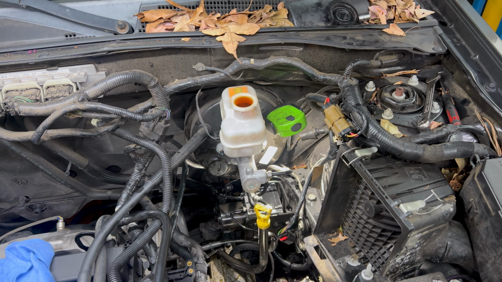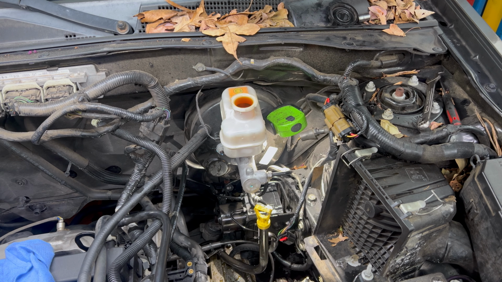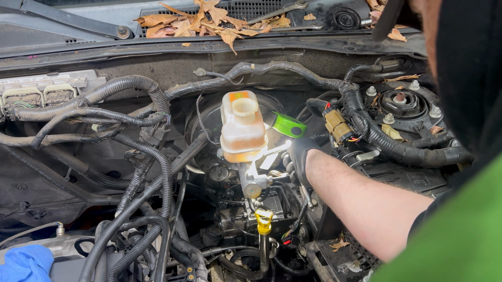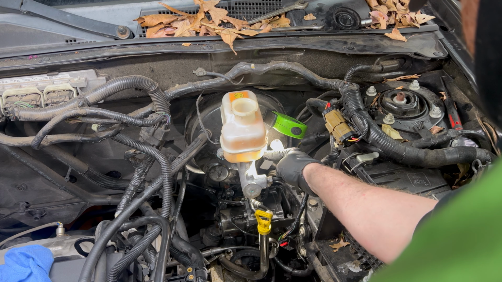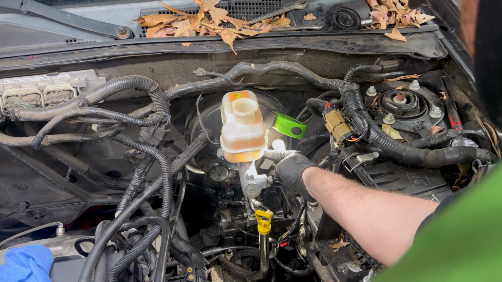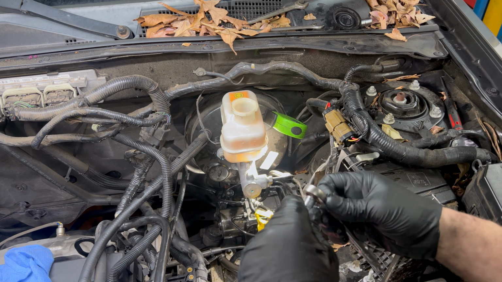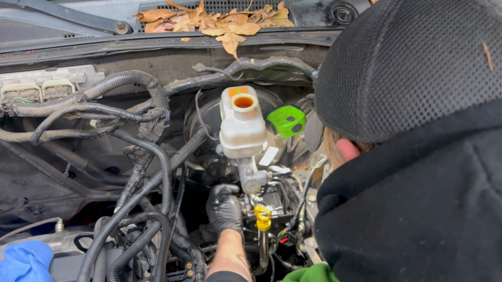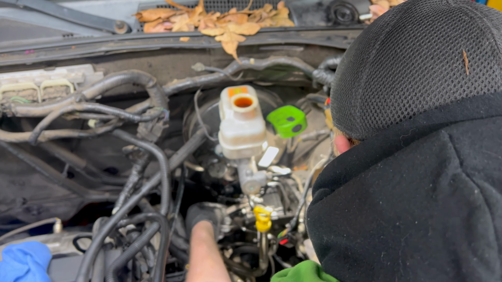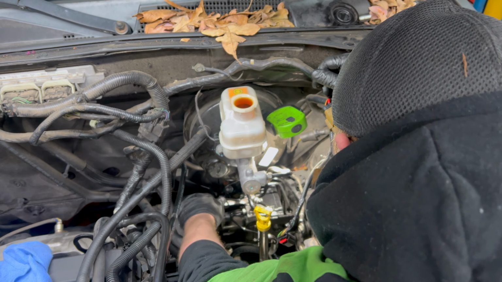All right, so for right now, we're just going to manually bleed this thing. Down, up, down, down, up, up, down, down, up, up, down, down, up. At the actuator itself, I'm just going to crack all 4 of the outputs loose.